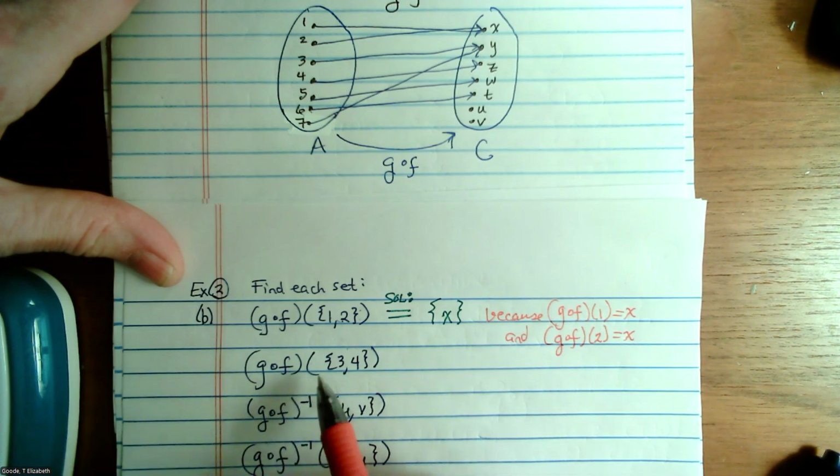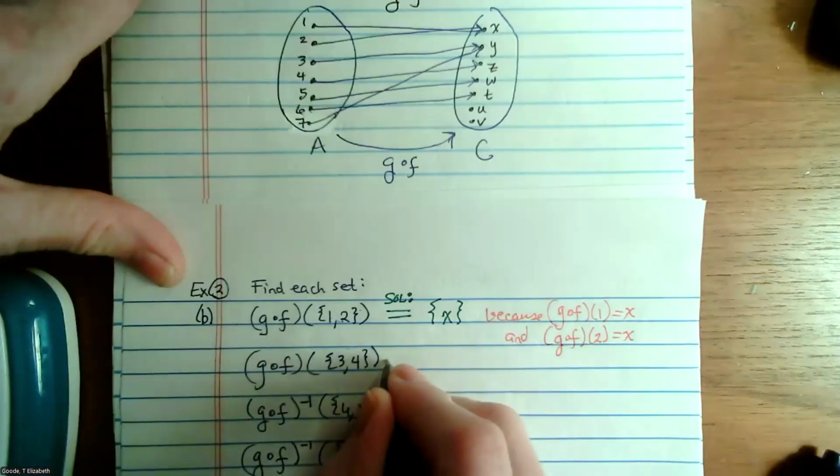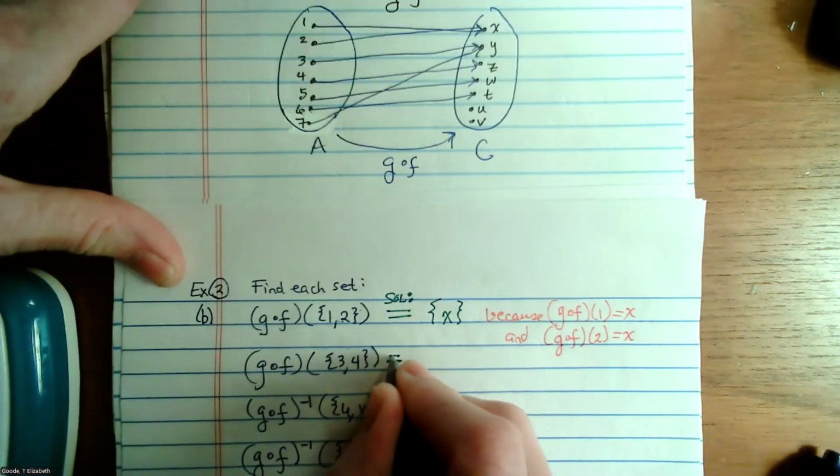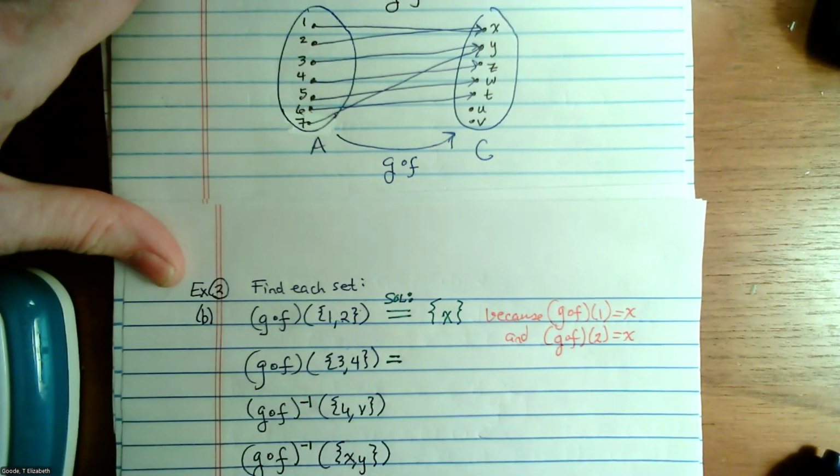So what's G of F of the set containing 3 and 4? Somebody else. I really appreciate your participation, Edwin. If you didn't participate, sometimes I swear I feel like I'm talking to myself.